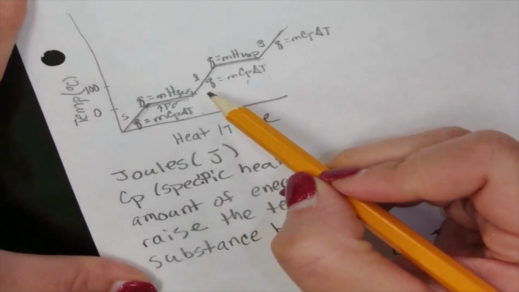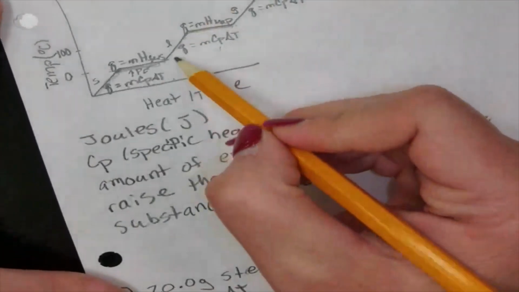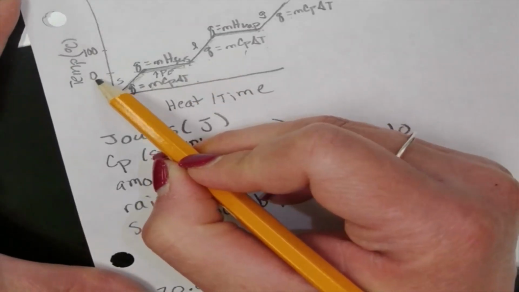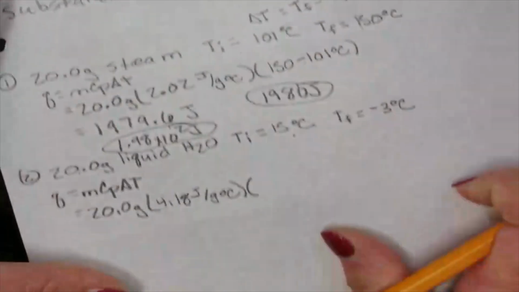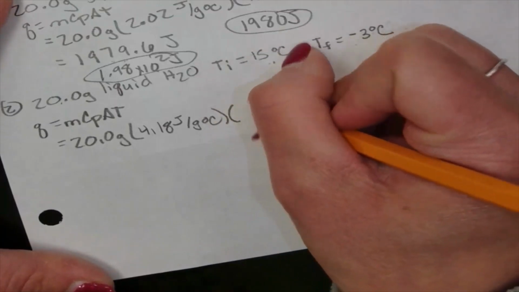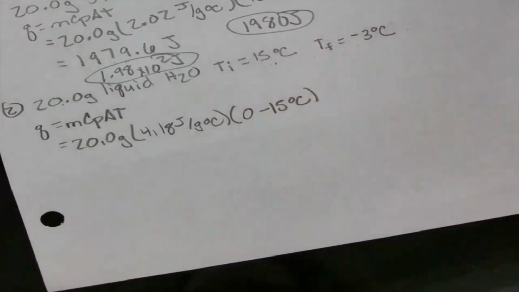If this is water, I started at 15 degrees, but water freezes at 0 degrees. So my final temperature for the first step is 0. So I'm going to do 0 minus 15 degrees Celsius.